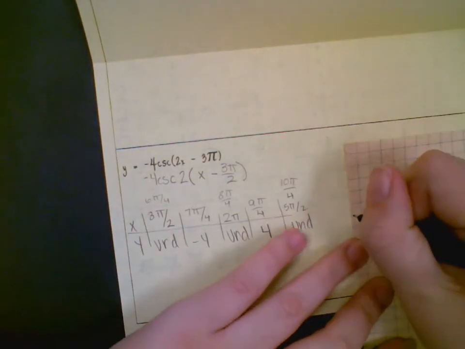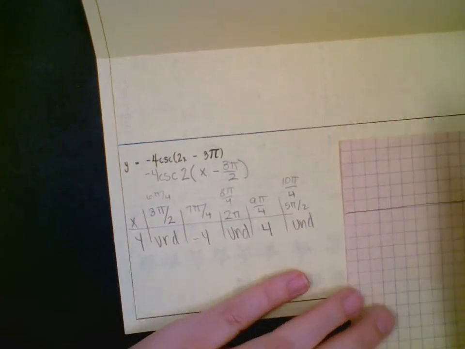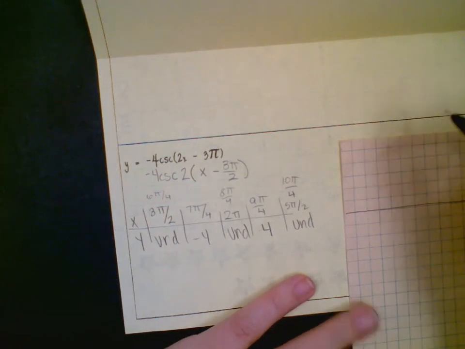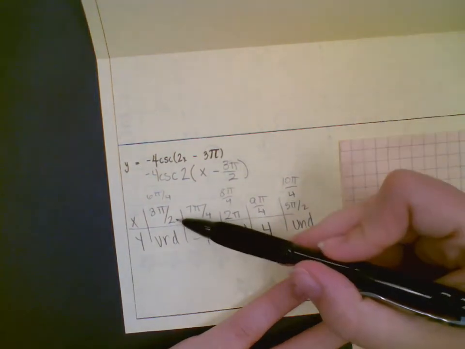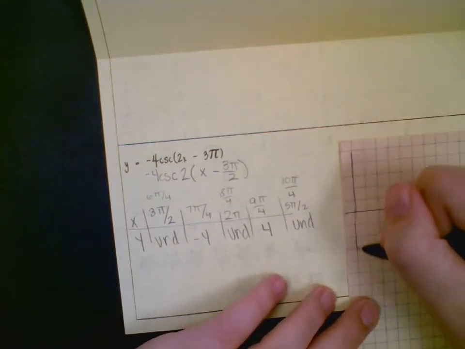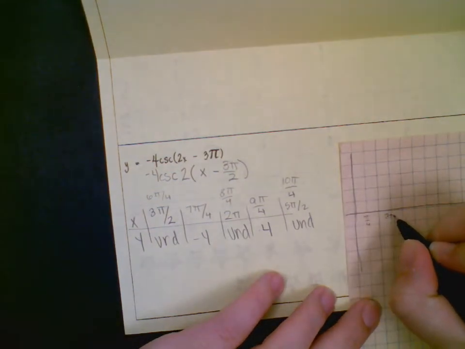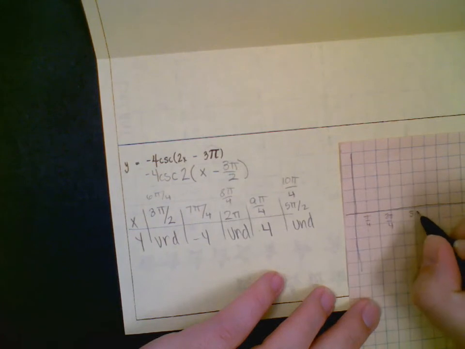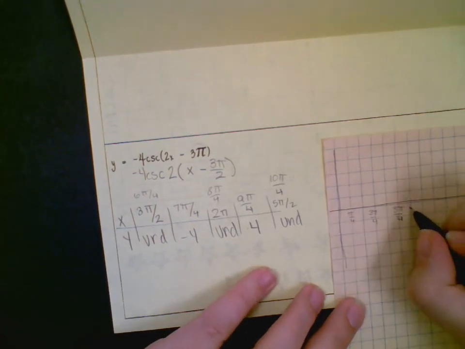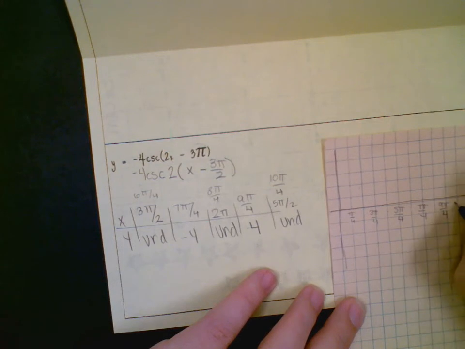Okay, so if we make a graph, so our interval was at pi over 4, so each box is going to be worth pi over 4, and all of our values are positive, so I know it's going to be to the right of everything. So this would be pi over 4, 2 pi over 4, 3 pi over 4, 4 pi over 4, 5 pi over 4, 6 pi over 4, 7 pi over 4, 8, 9, 10, 11. So that is all we need to go to.